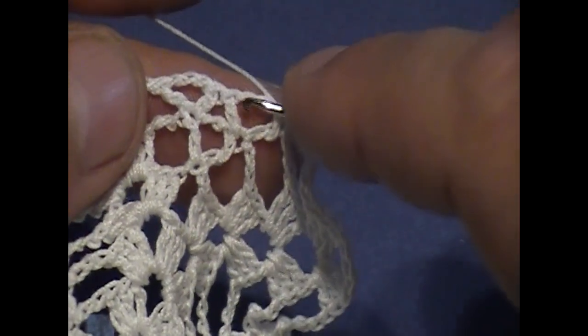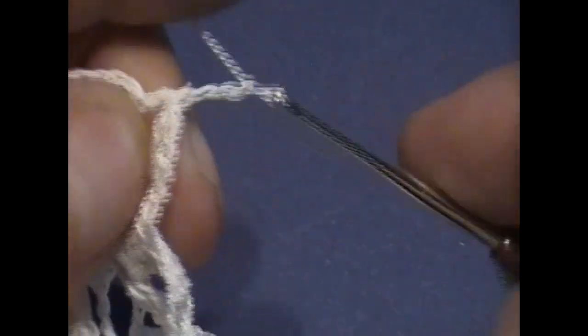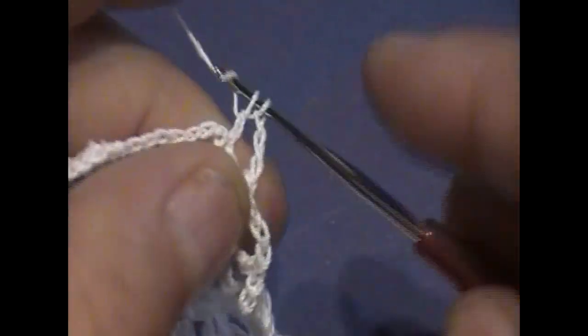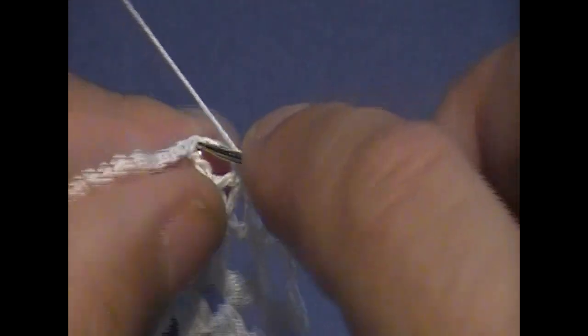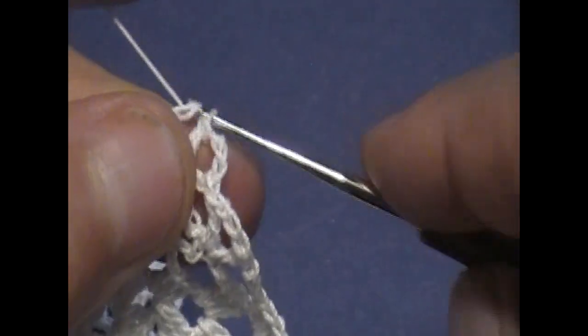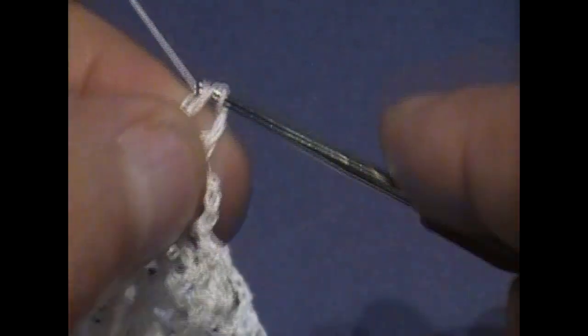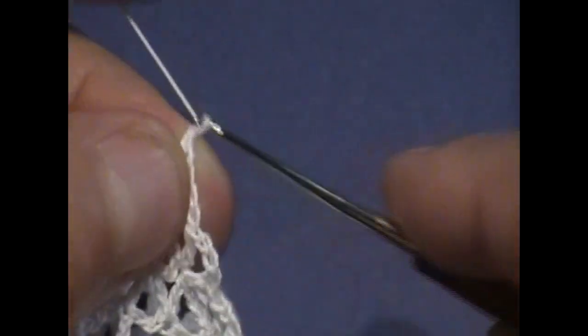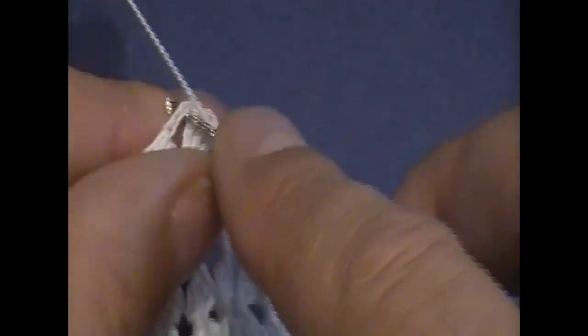Skip the next double crochet and into the next double crochet, chain 3 and one more double crochet, and into the next double crochet we'll do a double crochet, chain 3 and double crochet, chain 3, and shell in the next shell.